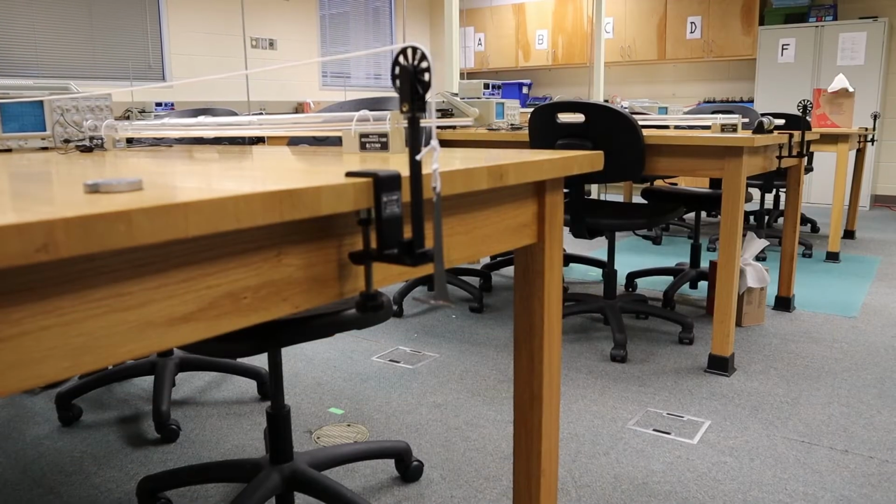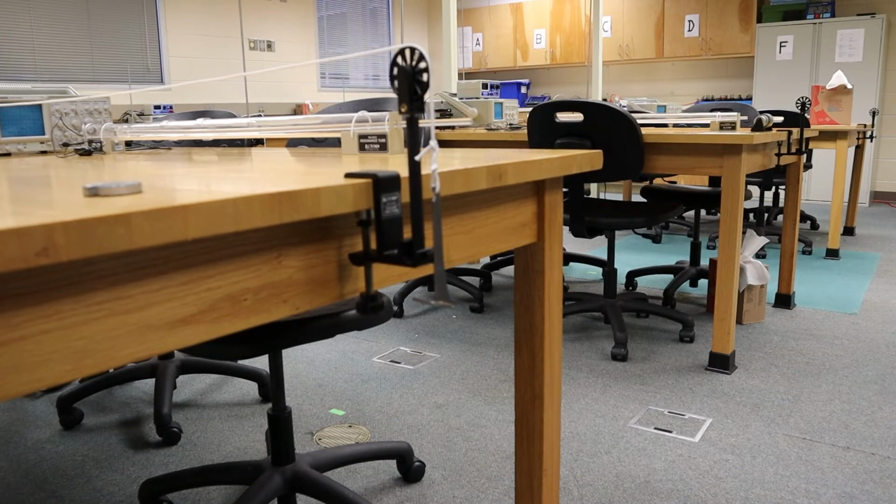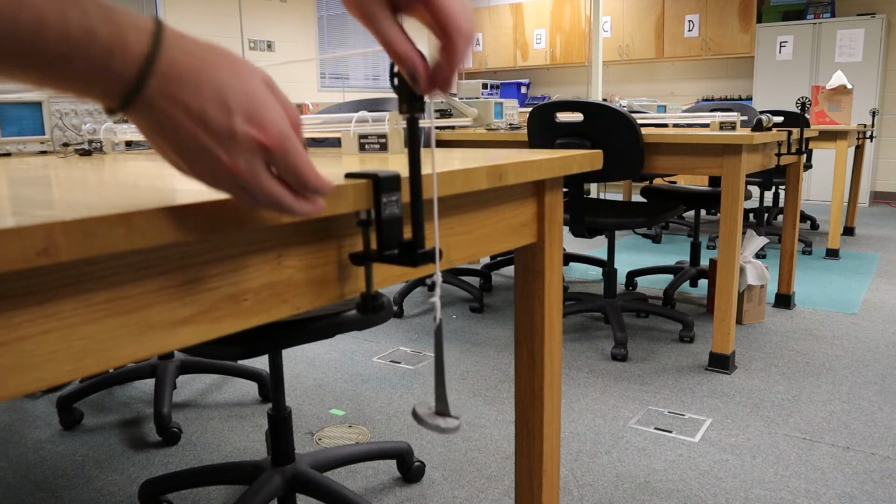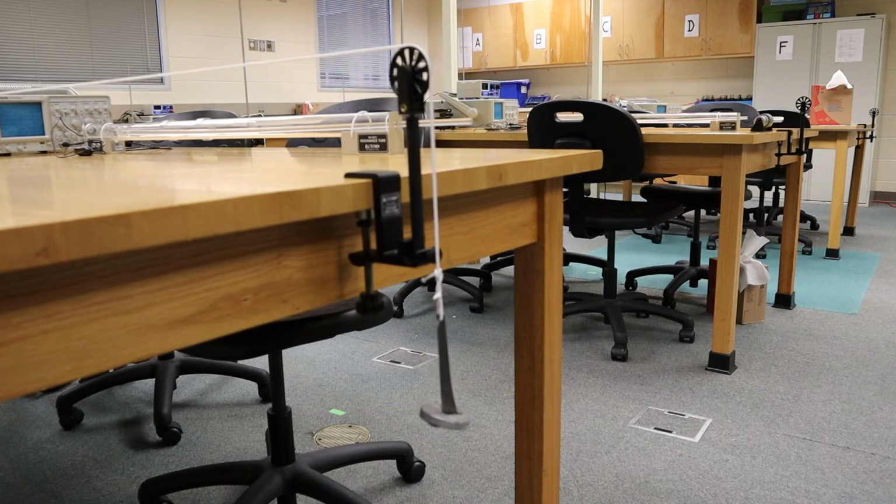We'll now want to add some additional mass onto our hanger. 100 grams is a good starting point. We will want to make sure to record the total mass, including the mass of the hanger, in our data sheet.